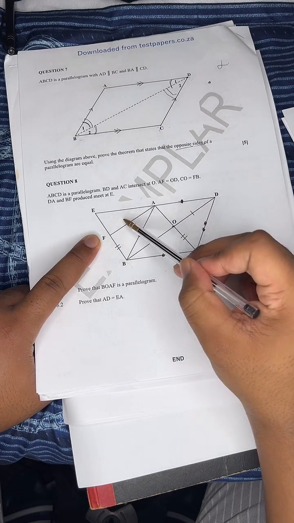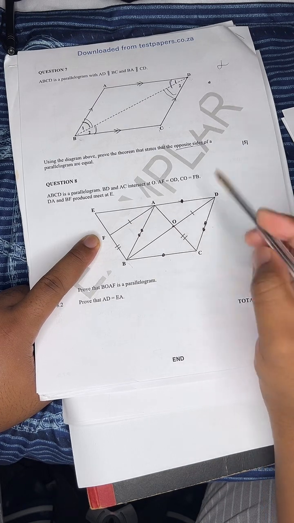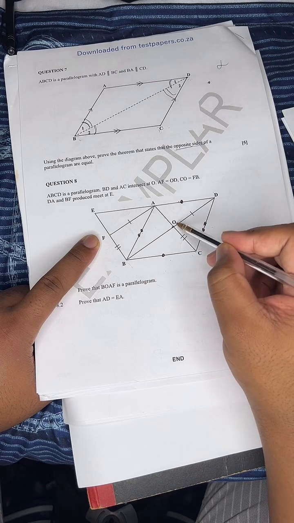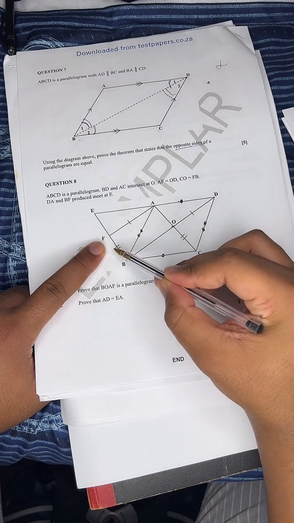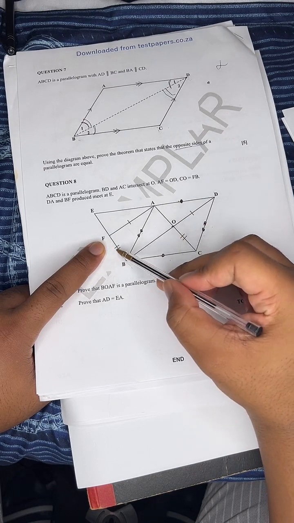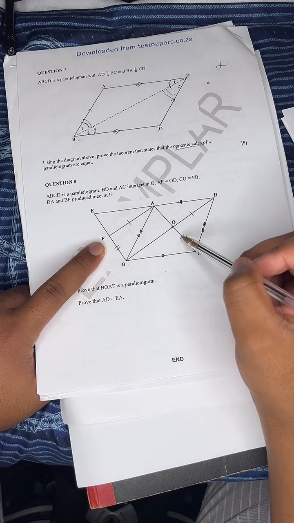So this side is equal to this side, all right? And then we are further told that CO is equal to FB. So they even indicated for you not to forget. So this one and this one are equal. They are equal in size, okay?